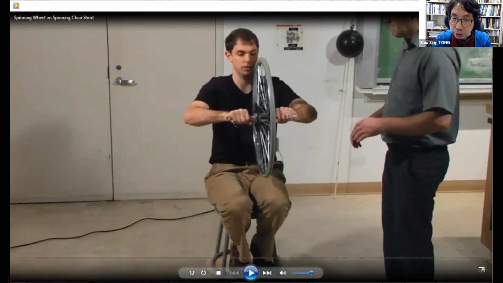Now, but the horizontal direction of the angular momentum doesn't conserve because of the chair. The chair is not free to rotate about this horizontal direction. So there's a torque acting on the person and also the wheel. And so the angular momentum along the horizontal direction does not conserve. But how about if the person now turns the wheel such that the axis of the wheel is now in the vertical direction? Let's see.